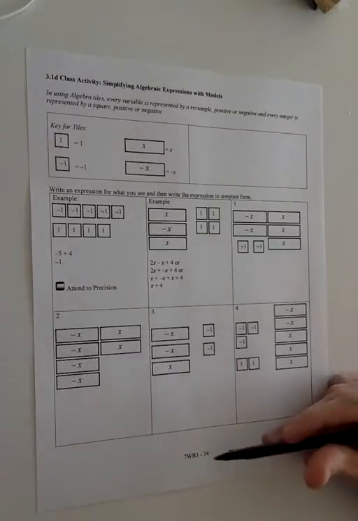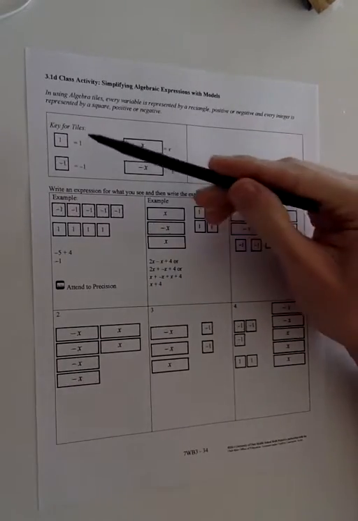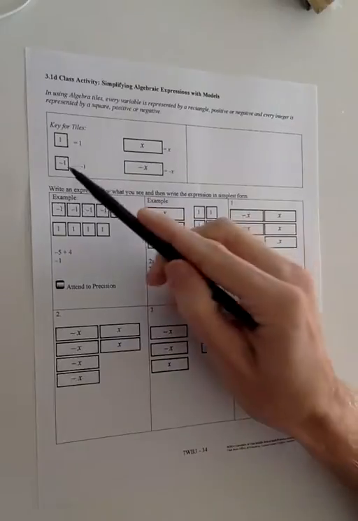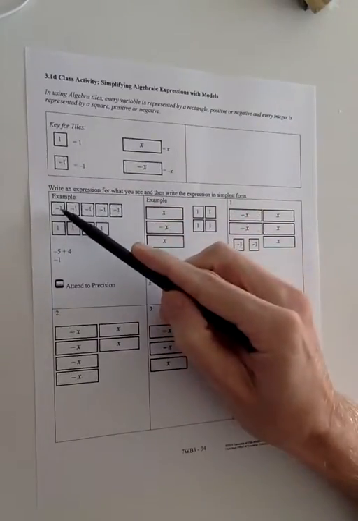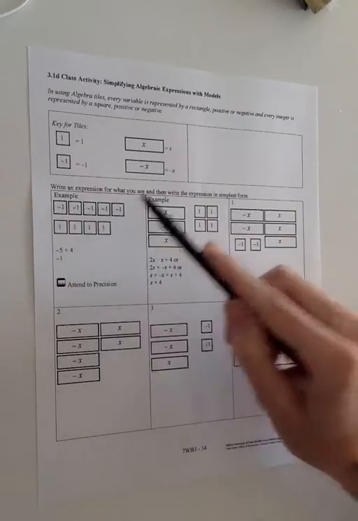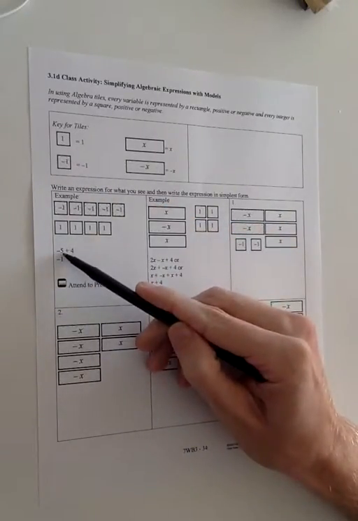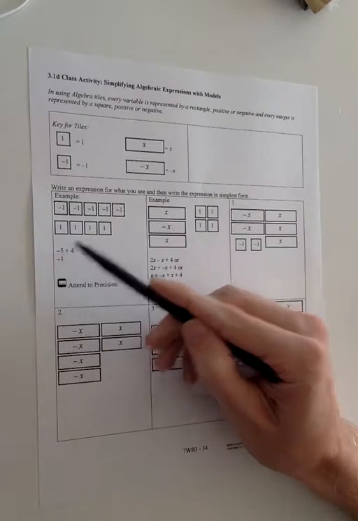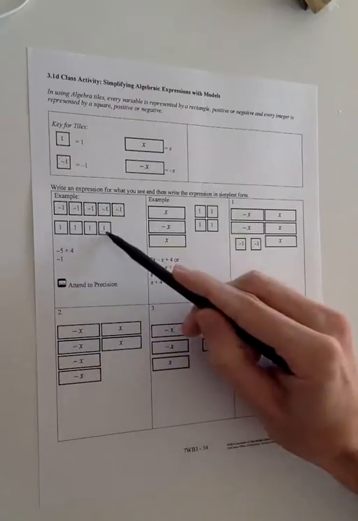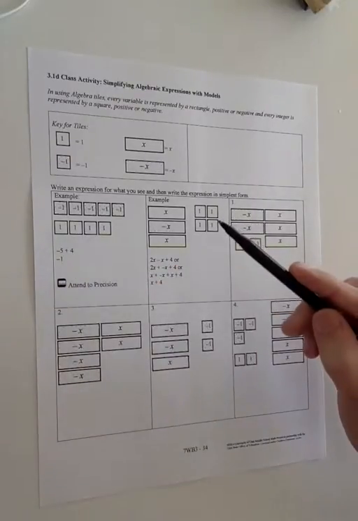Alright, page 34, looking at the first example and using this key to tell what these represent, it says that a -1 tile is worth -1. So if we have 1, 2, 3, 4, 5 groups of -1, that is where this -5 comes from. And to use a similar process, 1 is 1, 4 of those equals +4. If you add that up, you get -1.